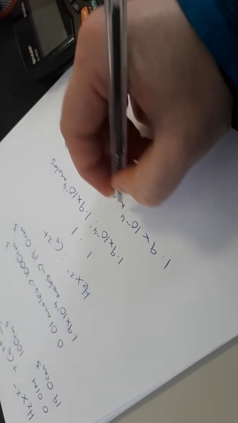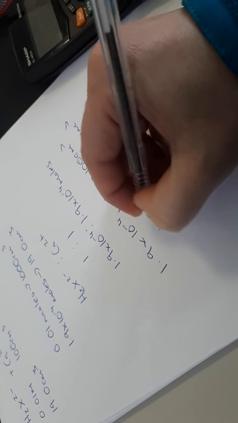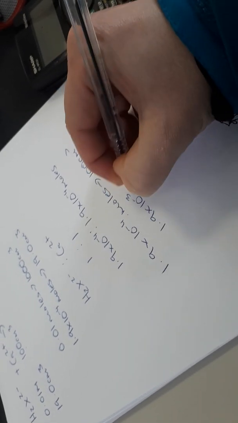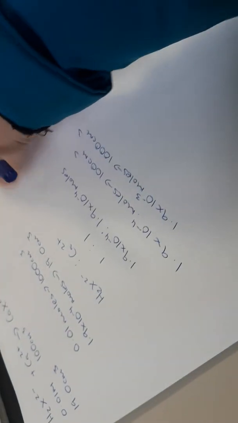My ratio of EDTA to Ca2 plus is 1:1. So that's 1.9 by 10 to the minus 4, which gives me 1.9 by 10 to the minus 4 moles. That 1.9 by 10 to the minus 4 moles is what's in 100 centimeters cubed. So I need to find out my moles in 1,000 centimeters cubed. So multiply 1.9 by 10 to the minus 4 by 1,000 divided by 100. You get 1.9 by 10 to the minus 3 moles.